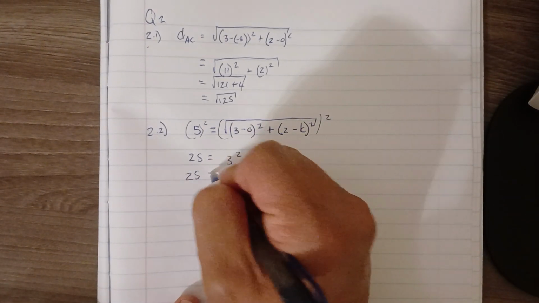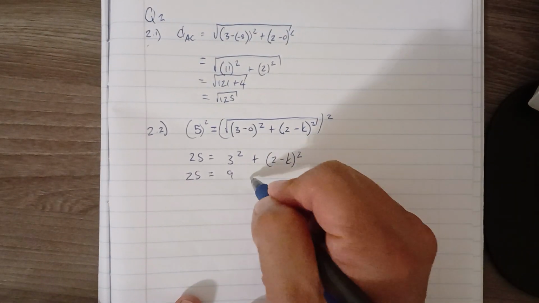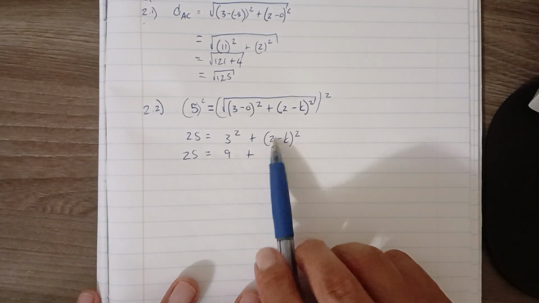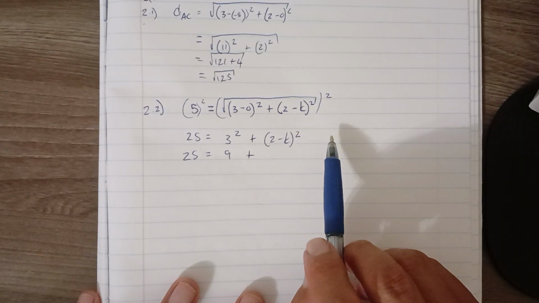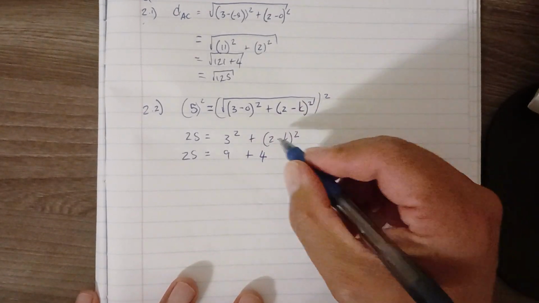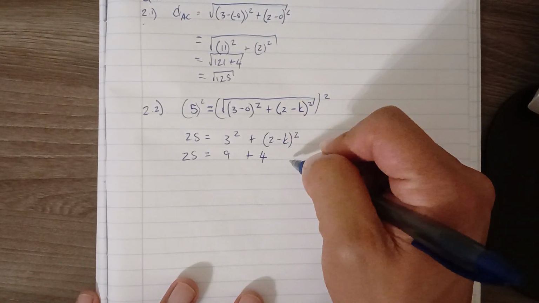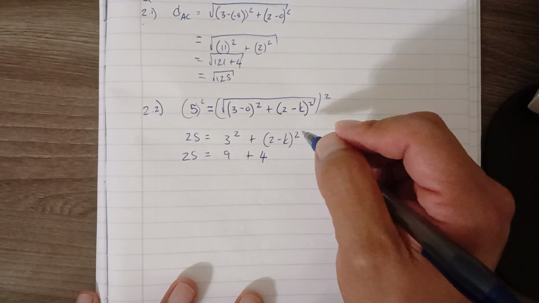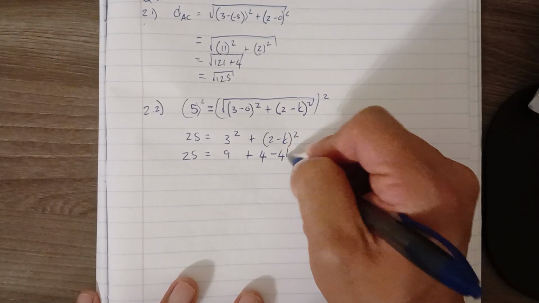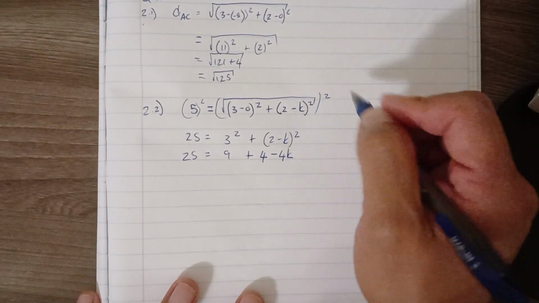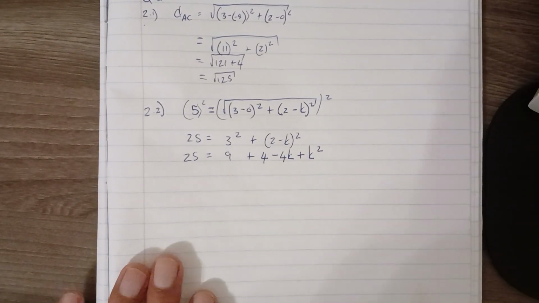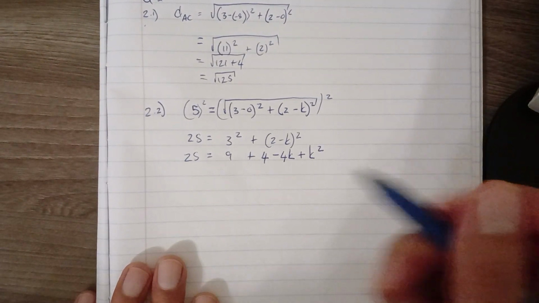So 25 is equal to 9 plus, let's expand this. 2 minus k times 2 minus k. 2 times 2 is 4. 2 times negative k is negative 2k. And again 2 times negative k is negative 2k, so that makes negative 4k. And negative k times negative k is positive k squared.